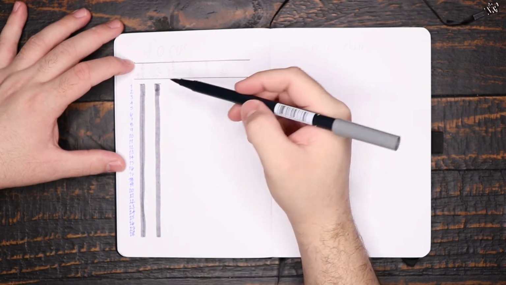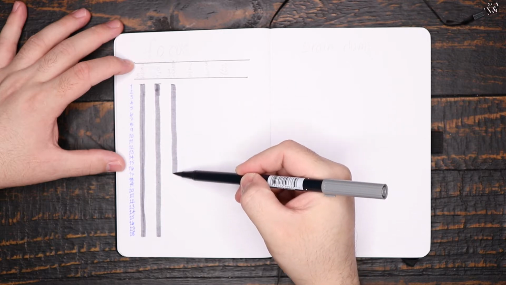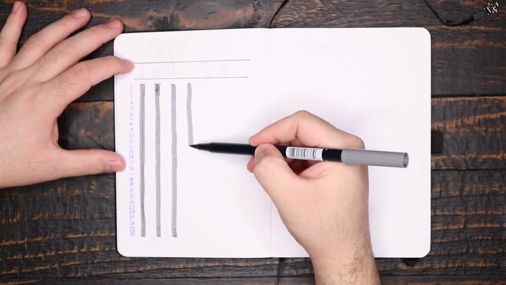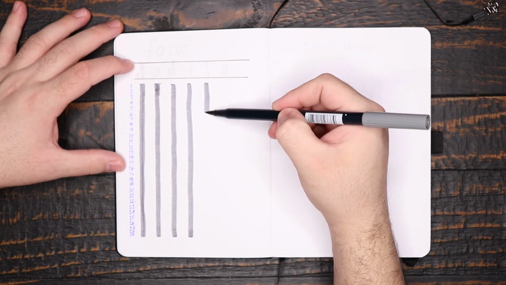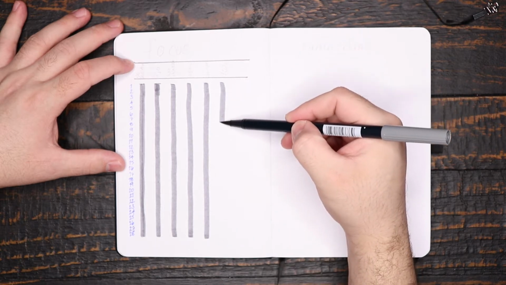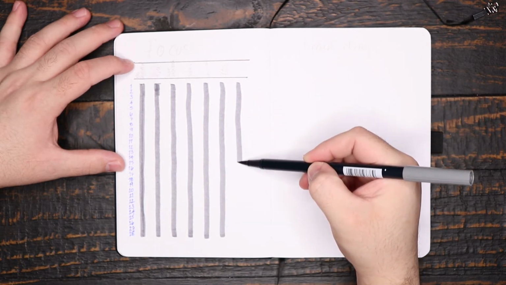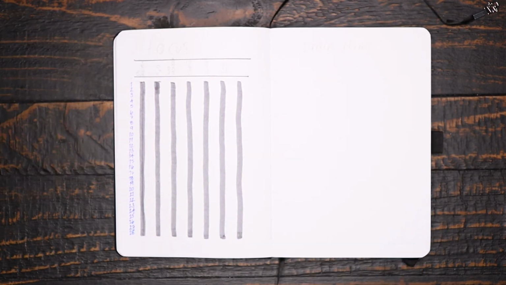And then I took my gray Tombow pen and just went down the page to give it a more distinct section, so that I can mark everything off and I know where everything is on the page.